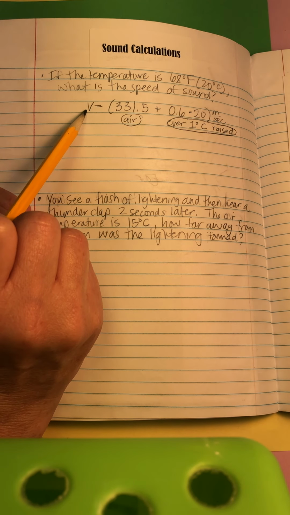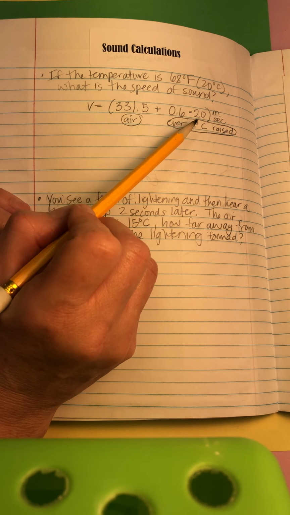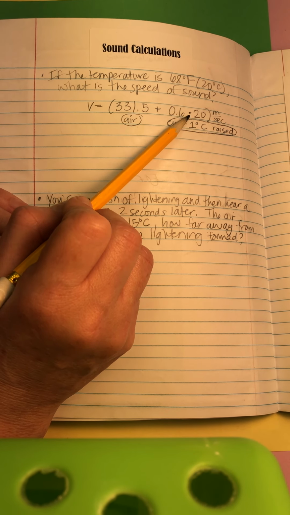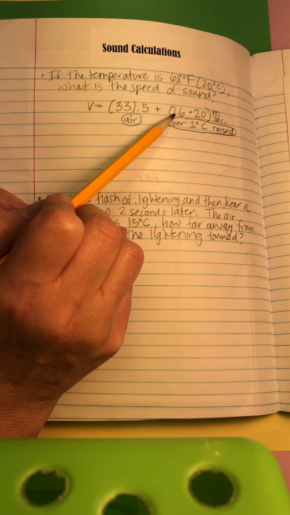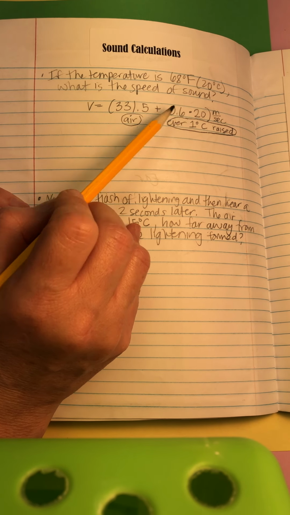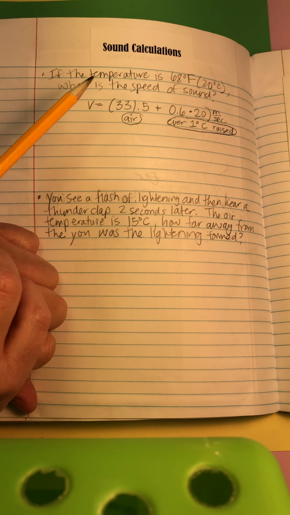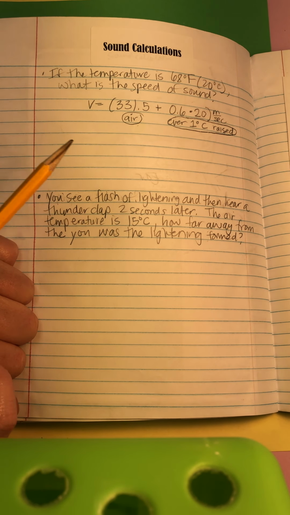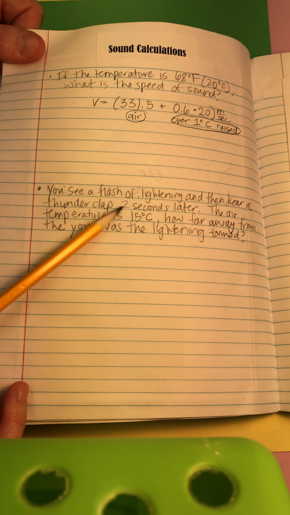So what you would do is your speed is 331.5 plus your 0.6 multiplied by 20 degrees, because every 1 degree Celsius raised gets another 0.6. So you have to multiply these two. That's what you would do first, multiply those two first, and then add these two together to get your calculation of how sound is moving through at that temperature. Okay, and using that same illustration, you do the next one.